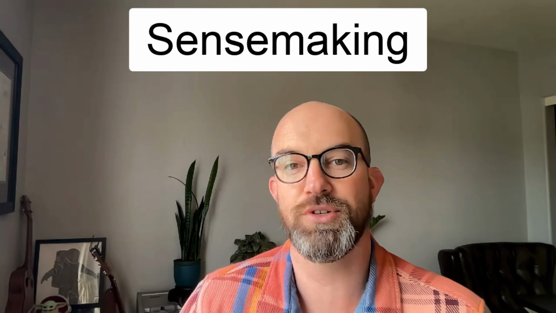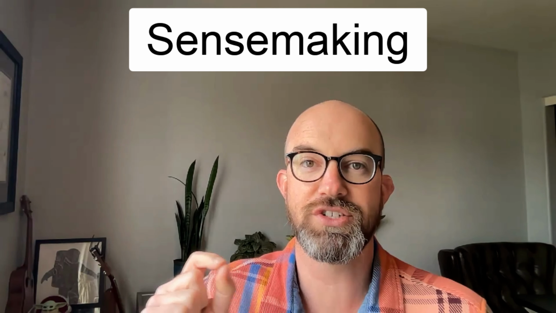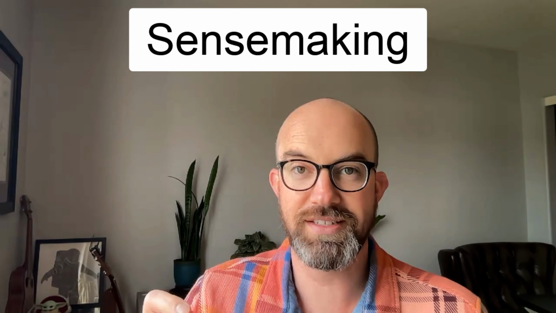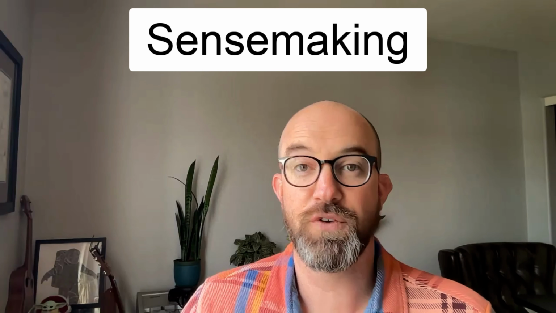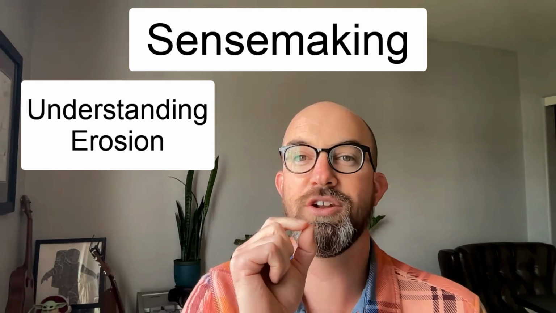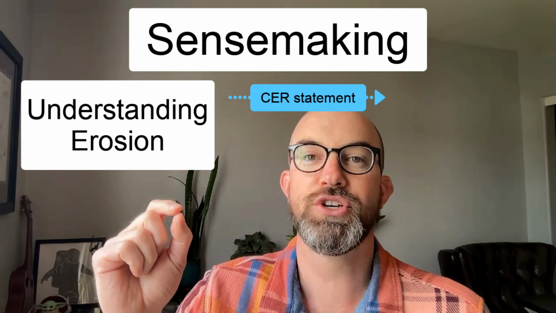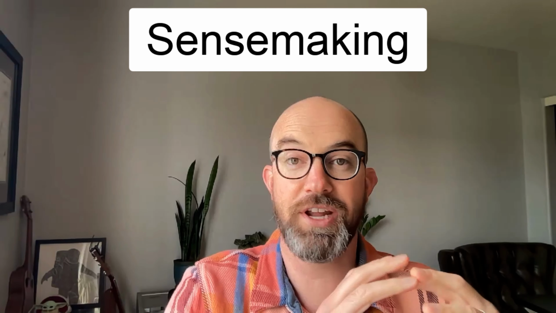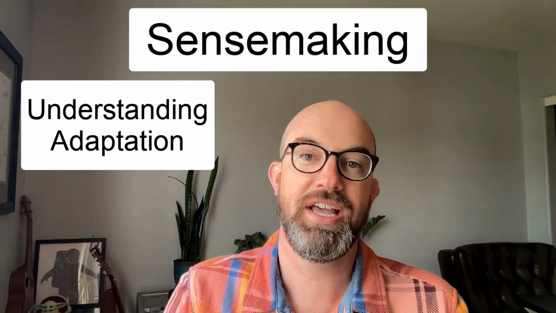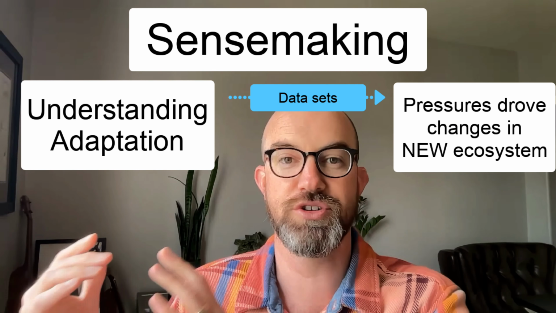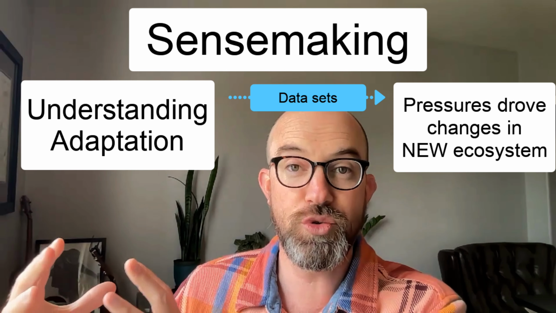Let me give you some examples. So using claim, evidence, and reasoning to explain something I know is a skill. Identifying trends in a graph is a skill. For three-dimensional standards, we want students to be able to understand erosion and then write a CER statement to explain how this new thing is eroding. We want students to be able to understand how adaptation works and then use these data sets to explain how evolutionary pressures drove changes in this new ecosystem.